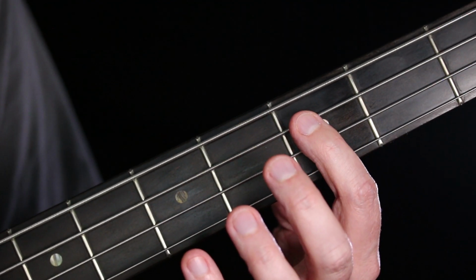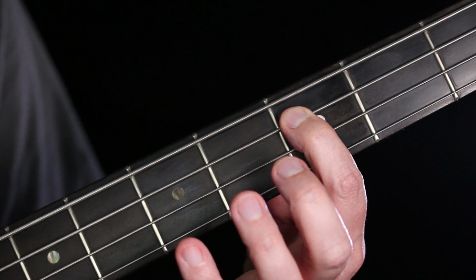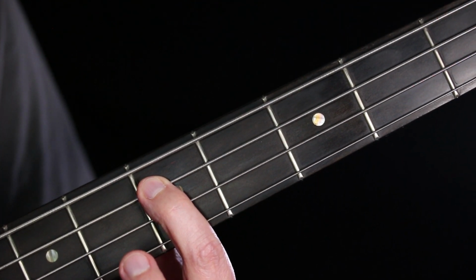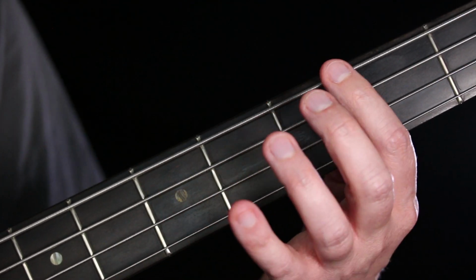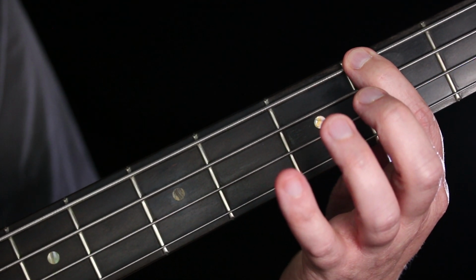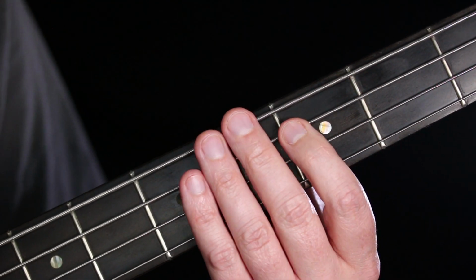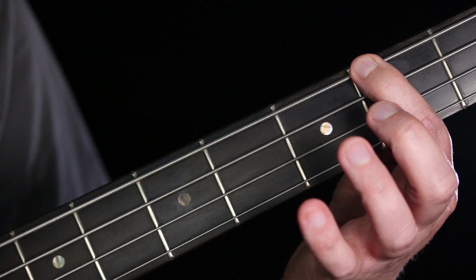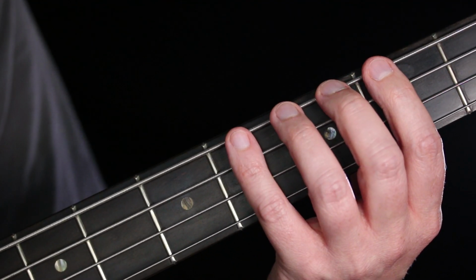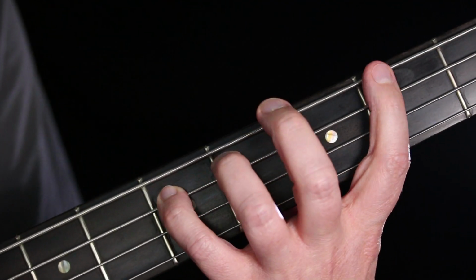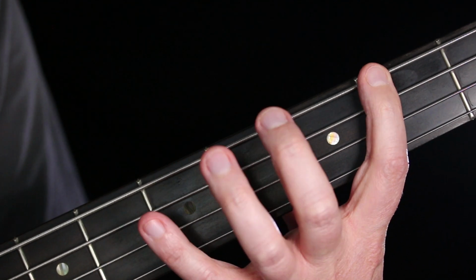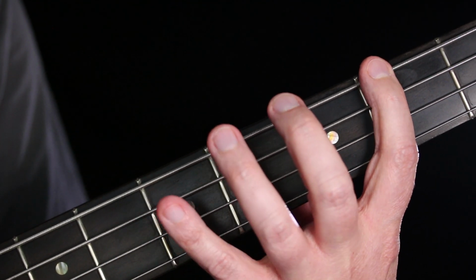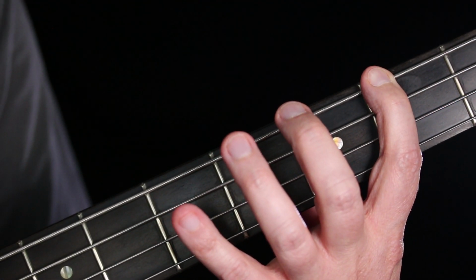So if I were sliding from here, C to D, with my first finger, but then my next note was down here, F sharp, well, it doesn't make much sense to slide and then immediately shift back. So instead we can plan ahead with our fourth finger, do the slide, and then our first finger is perfectly lined up where it needs to be.